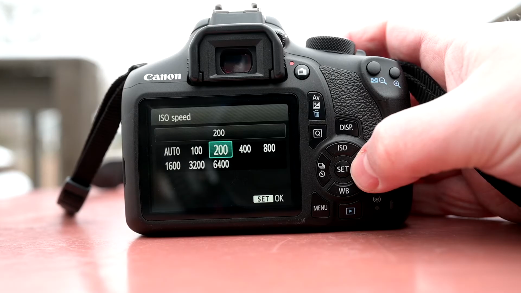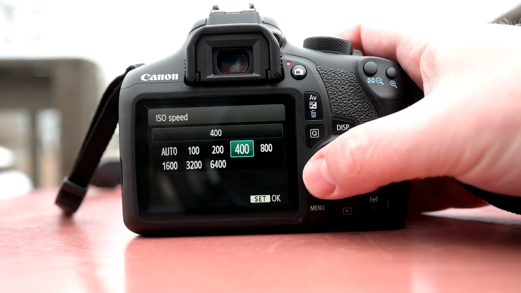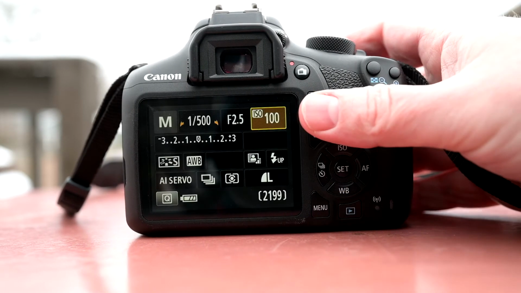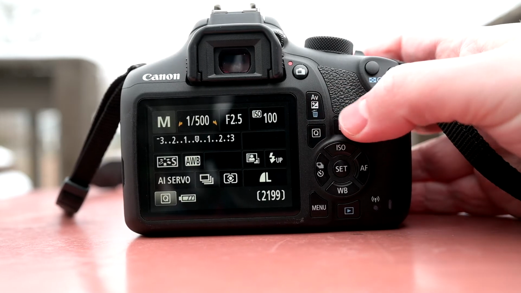And then I can go to 200, 400, 800, 1600, whatever you want. The higher the ISO, the brighter the picture is.